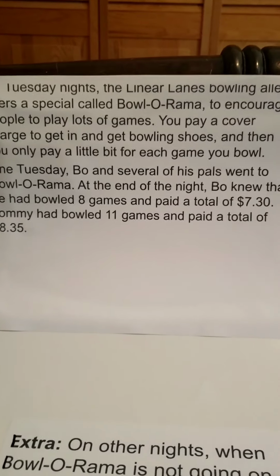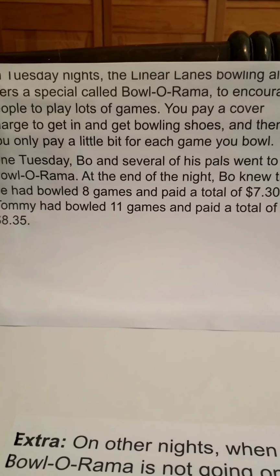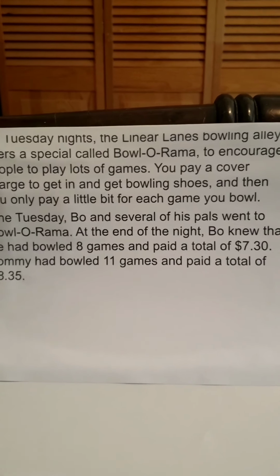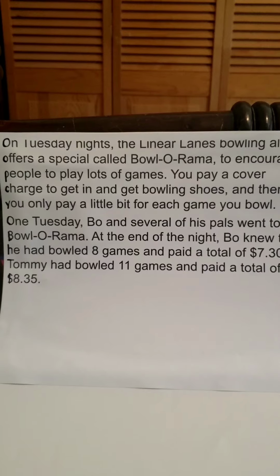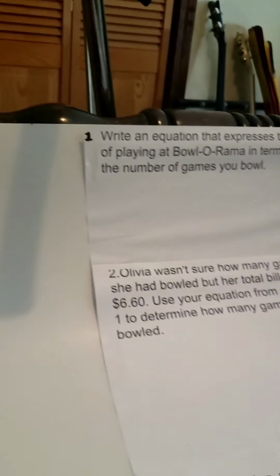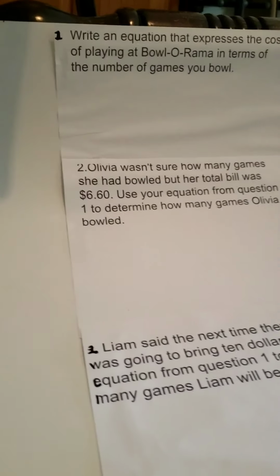You've answered the question for Bo and Tommy and what their equation was, and you've graphed your equation, and you know that they coincide at the point $4.50 and 35 cents per game. We can now come up with an equation for question 1, which will answer all other questions.